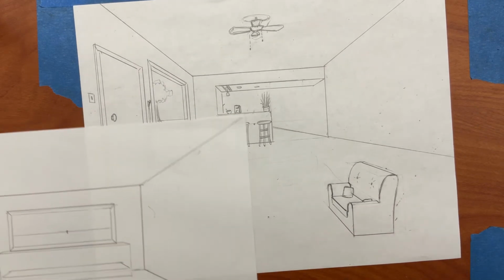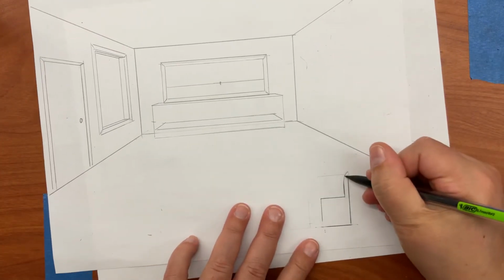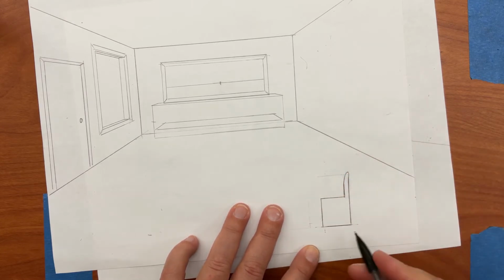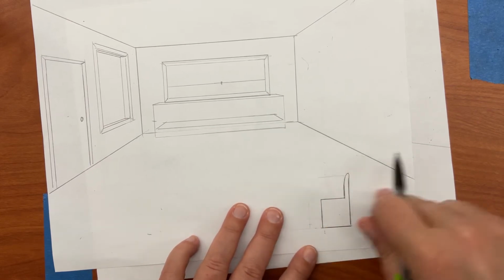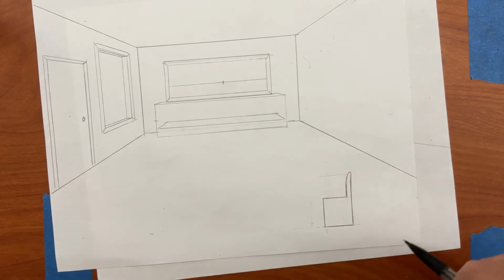All right. My second chair that I want to show you, and again, you do not have to do this exact kind. You do need one chair, but it doesn't matter what kind you put as long as you're showing your vanishing points. I'm going to set this up as a chair that doesn't have arms and has legs to it, that you can actually see the legs of the chair, right?